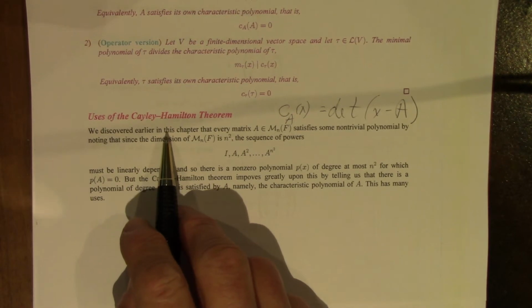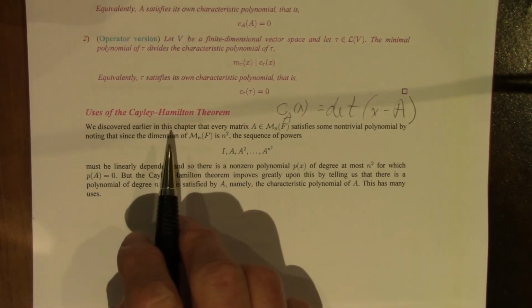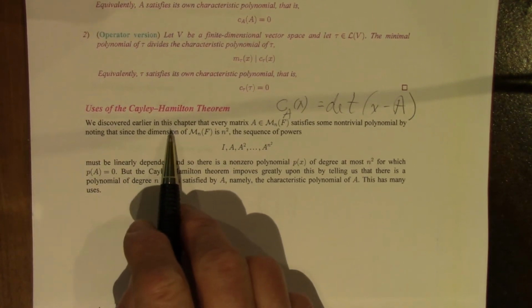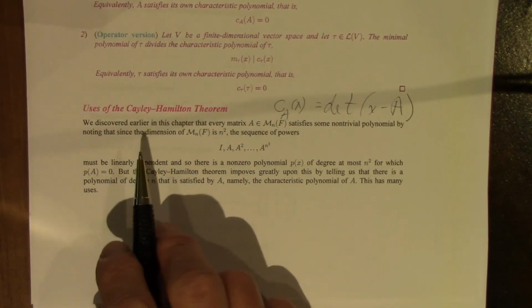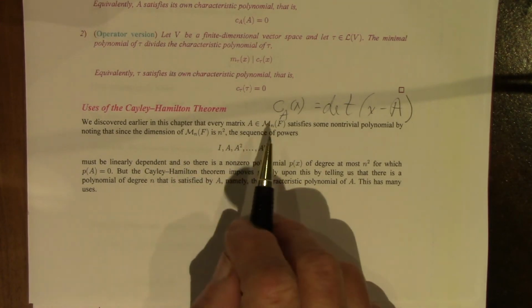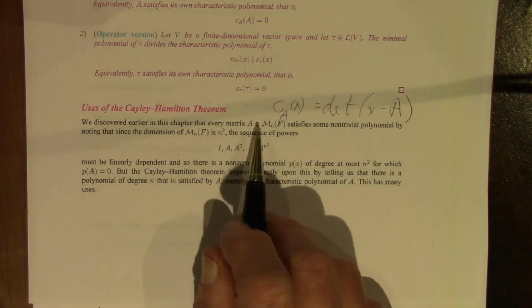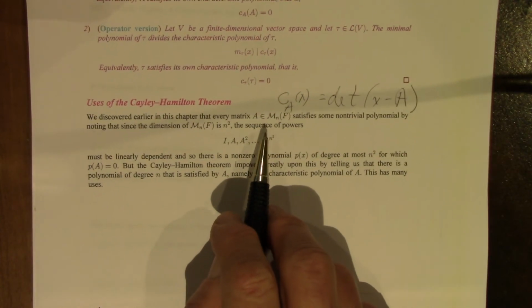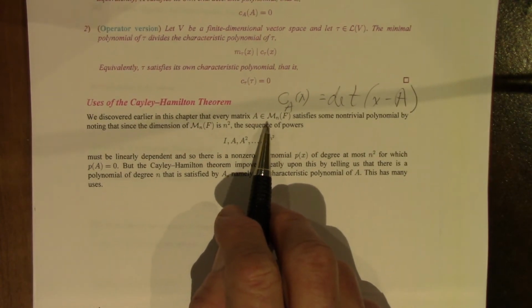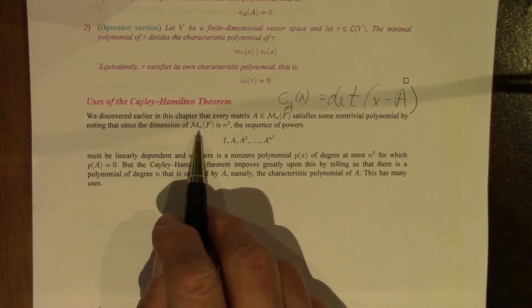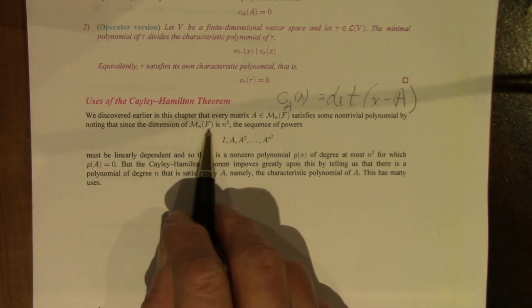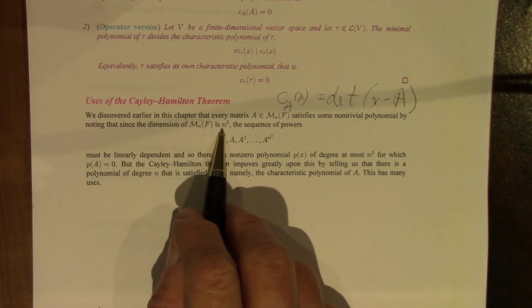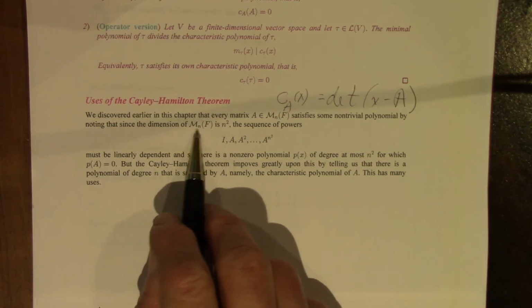Let's take a look at some of the uses of the Cayley-Hamilton theorem. We discovered earlier in this chapter that every finite dimensional operator satisfies some non-trivial polynomial. The way we did it was for matrices: the dimension of this vector space of n by n matrices is n squared.